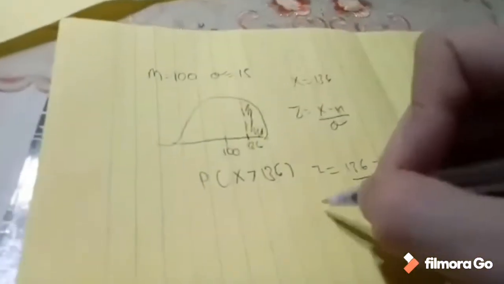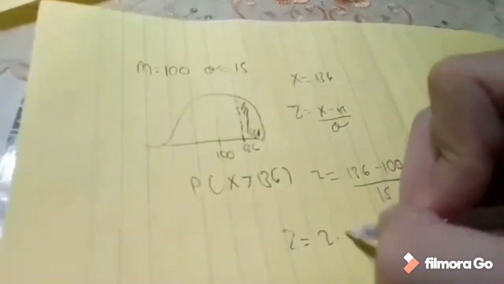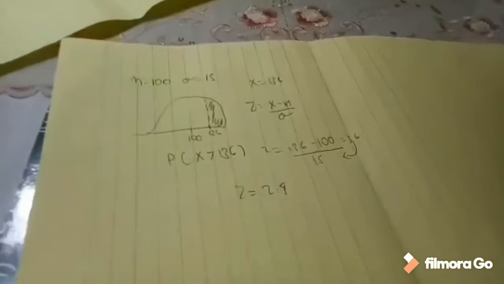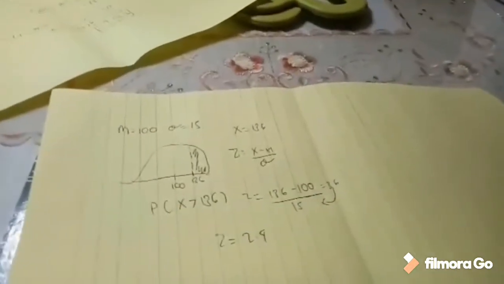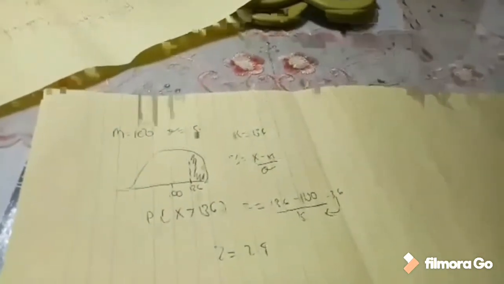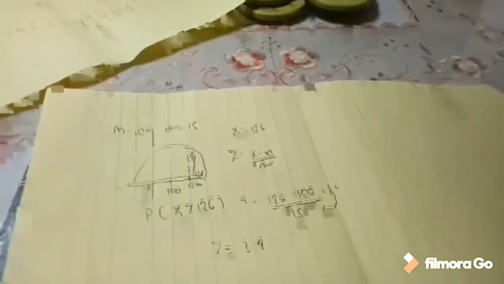The z value is equal to 2.4. So we're going to convert the value of 2.4 to the area value.